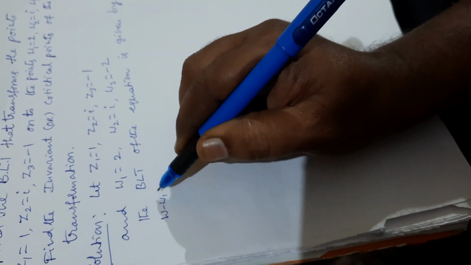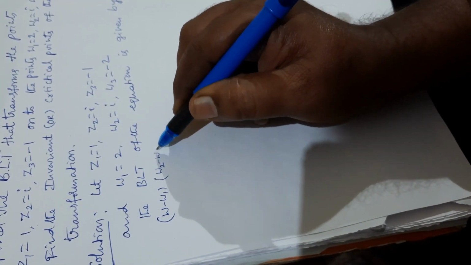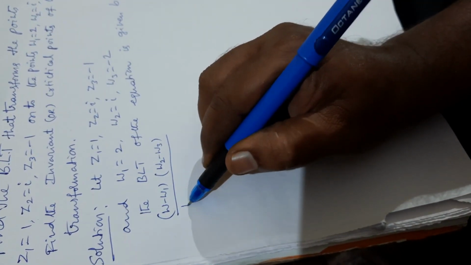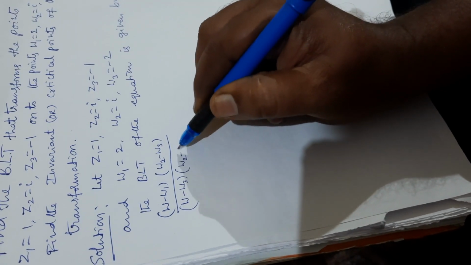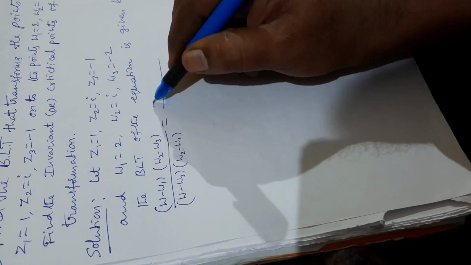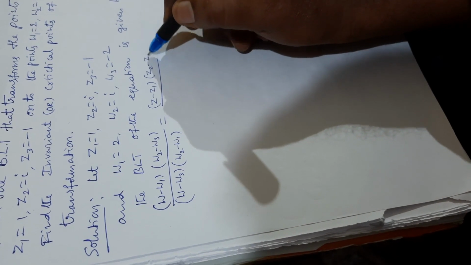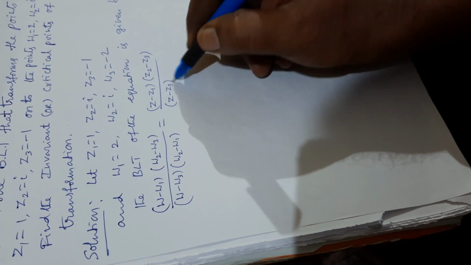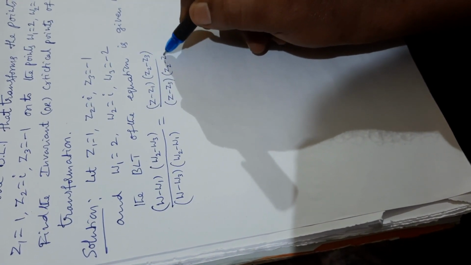(w minus w1)(w2 minus w3) divided by (w minus w3)(w2 minus w1), equals, in the z plane, (z minus z1)(z2 minus z3) divided by (z minus z3)(z2 minus z1).